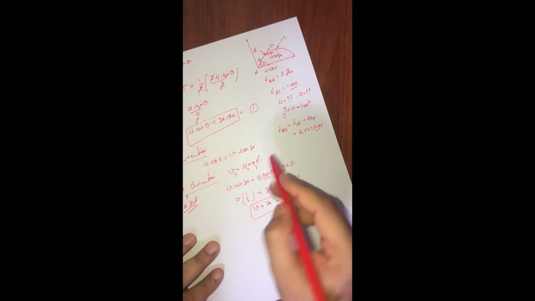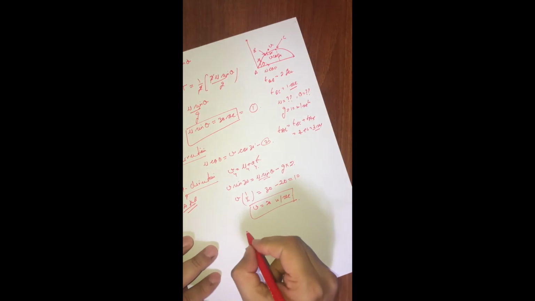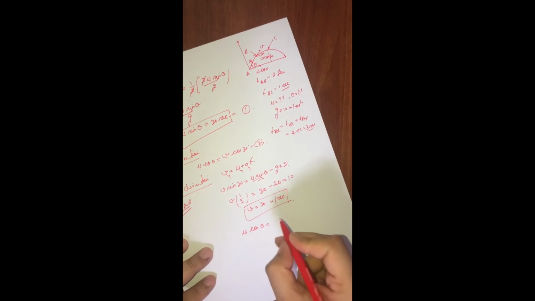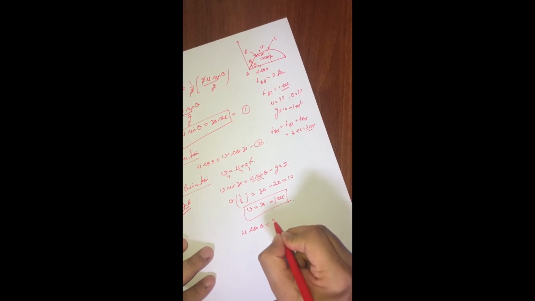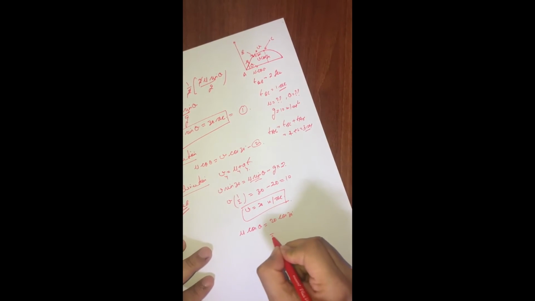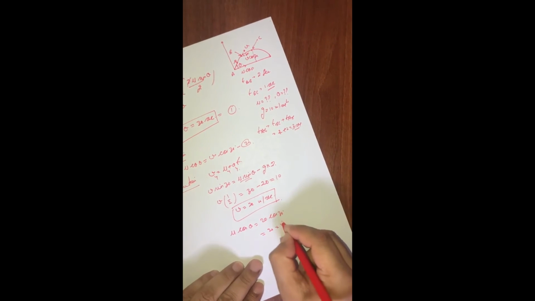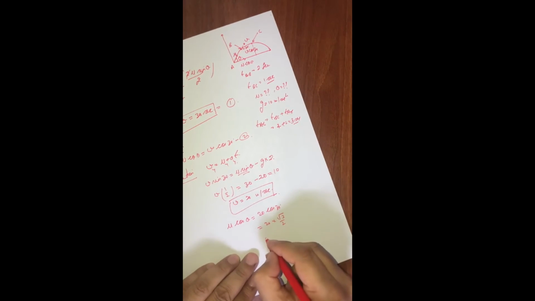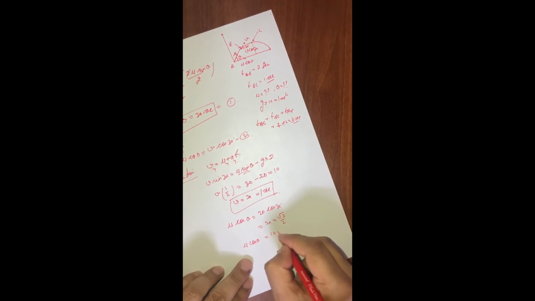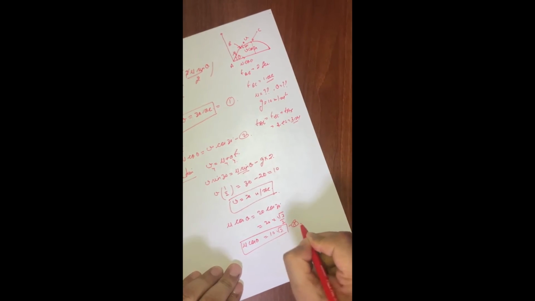So we are going to use, let this be equation number 2. We can write that u cos theta is equal to v, which is 20, multiplied by cos 30 degrees. So we get this as root 3 by 2. So u cos theta will be equal to 10 root 3. Let this be equation number 3.